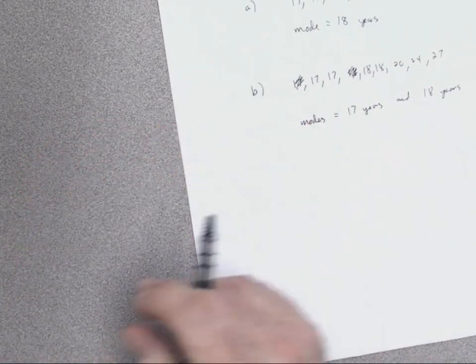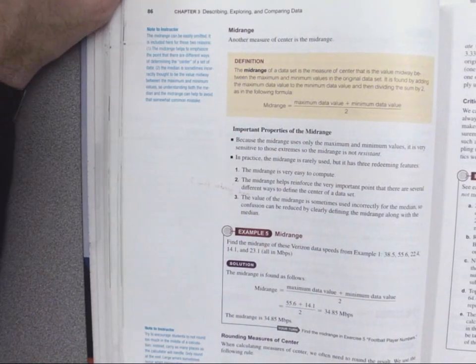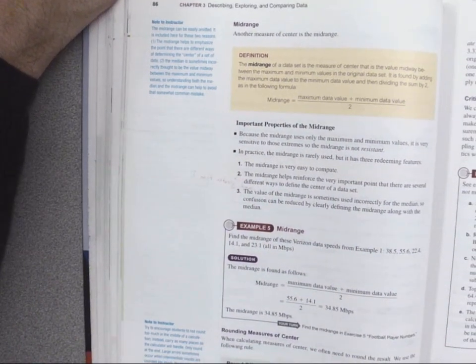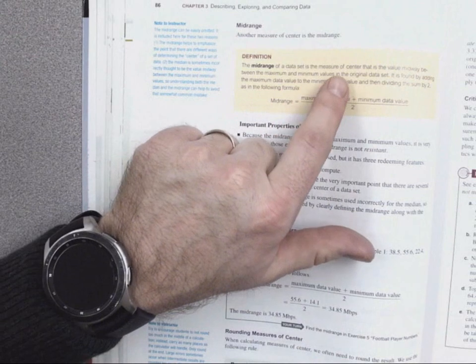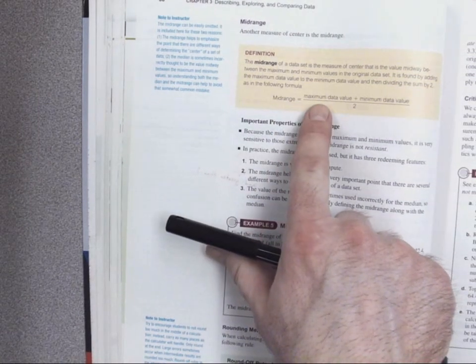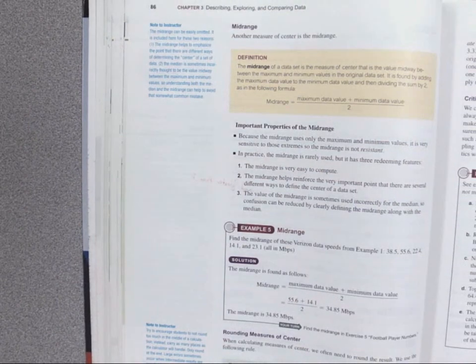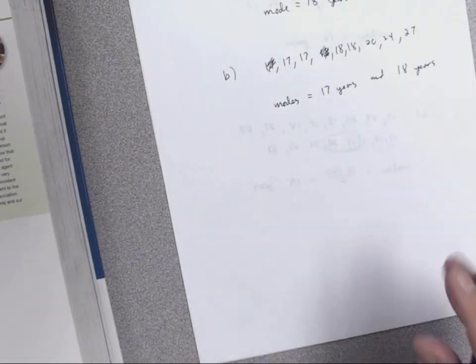Mid-range. The mid-range of a data set is the measure of center that is the value midway between the minimum and the maximum of the original set. The way we find the mid-range is you take your maximum value, add your minimum value, and divide by 2. So what you're doing is averaging the biggest and smallest number.